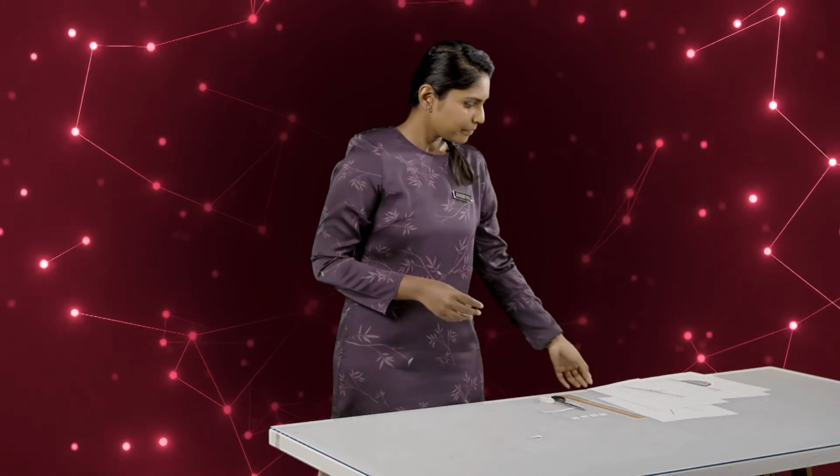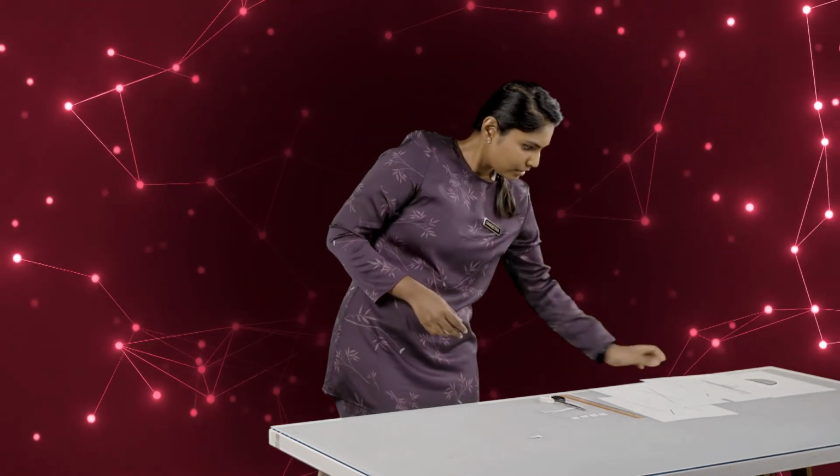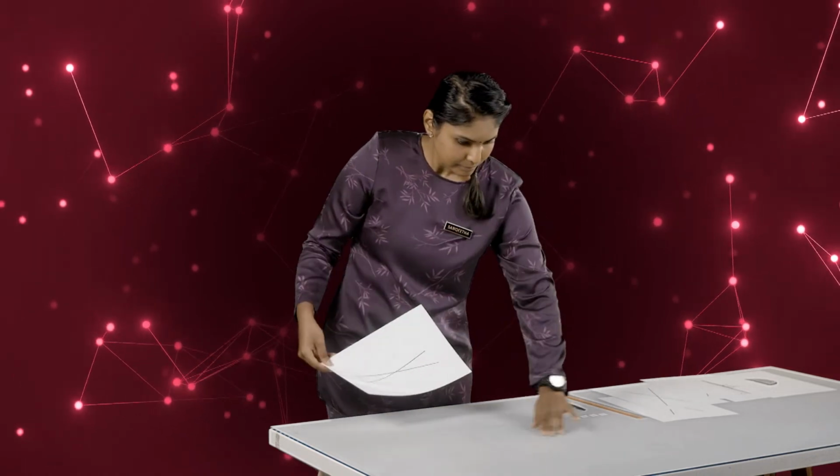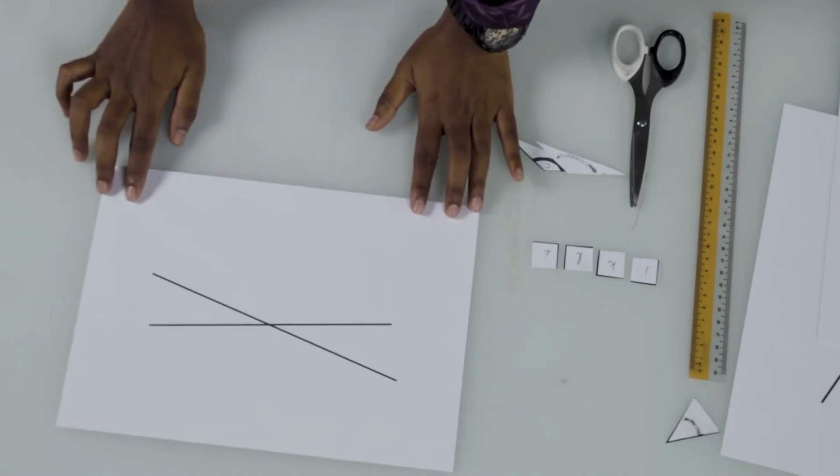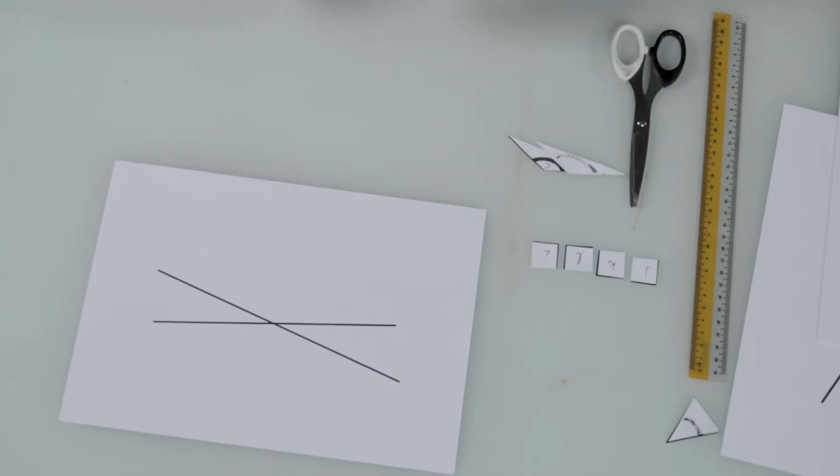This time, draw a different shape of two intersecting lines. Make sure the shape of the new intersecting line is different from the previous one. This is my new set of intersecting lines.